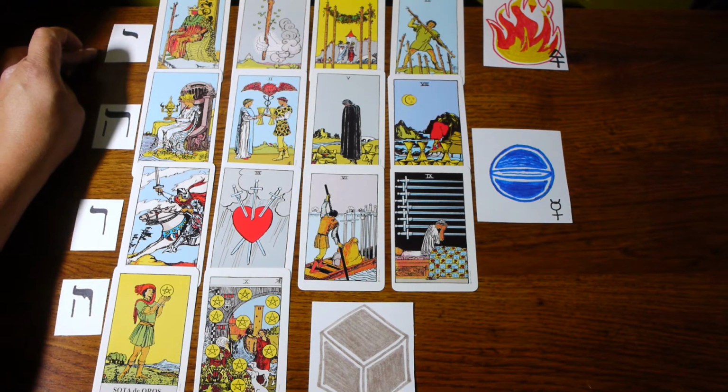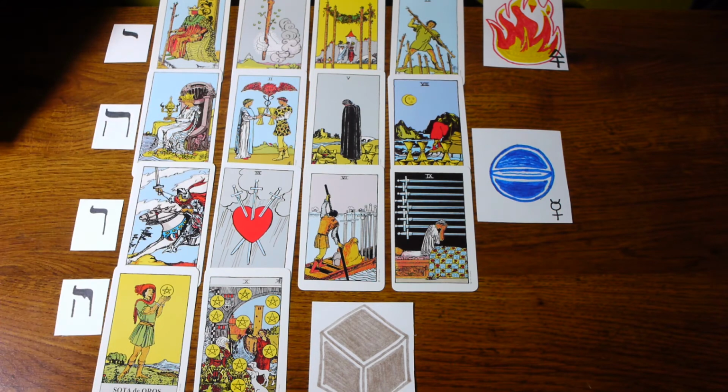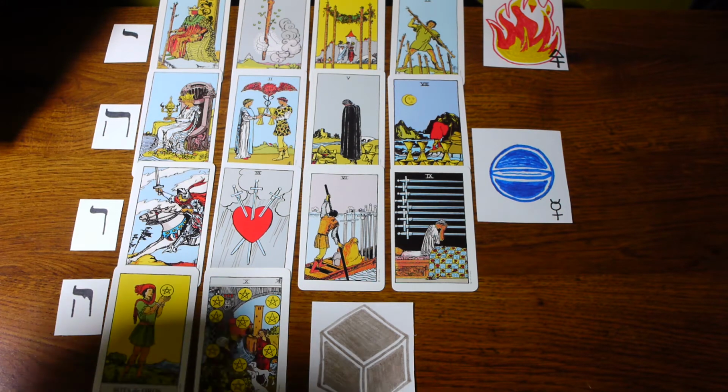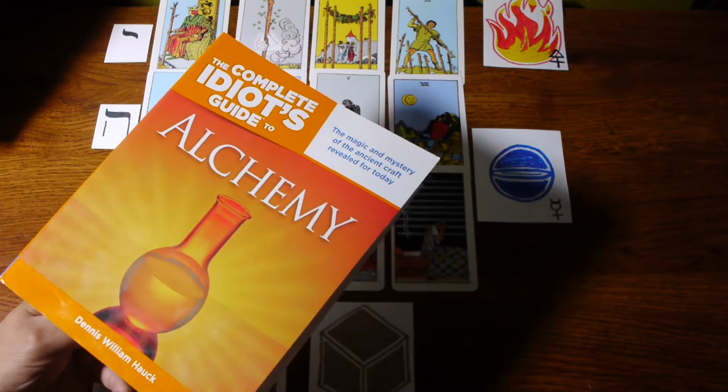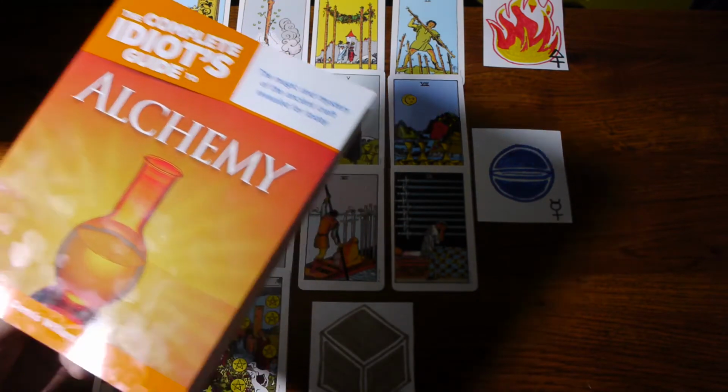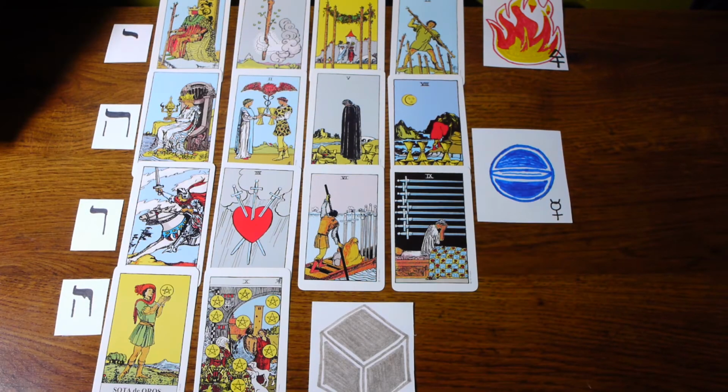The reason why I did that is because of this book, The Complete Idiot's Guide to Alchemy, which you can buy anywhere.